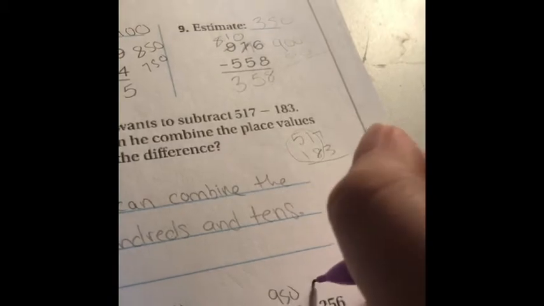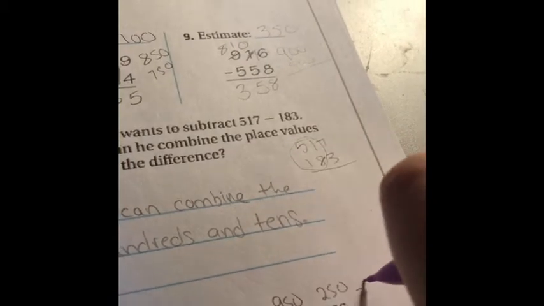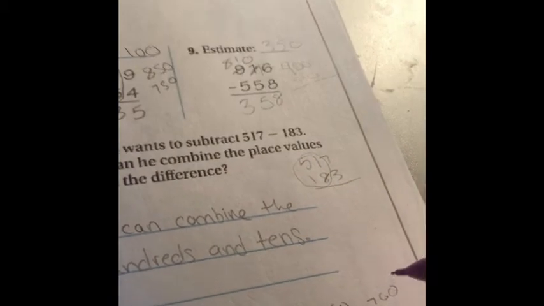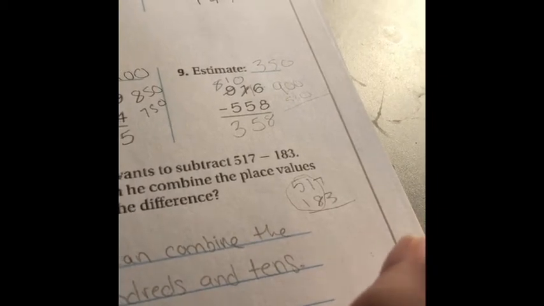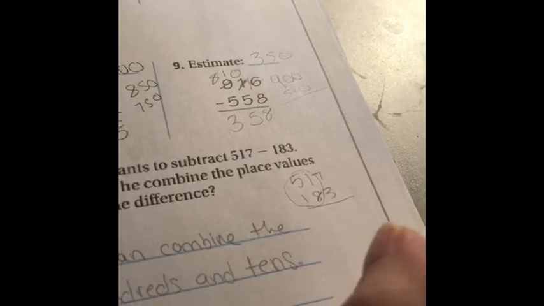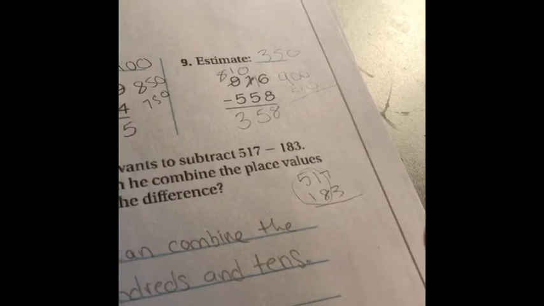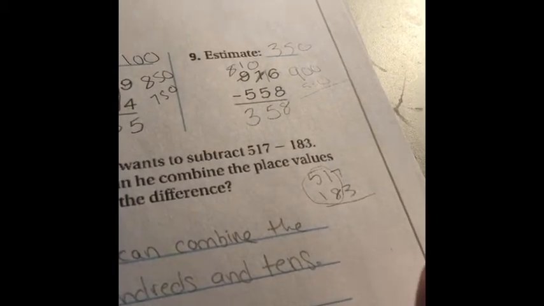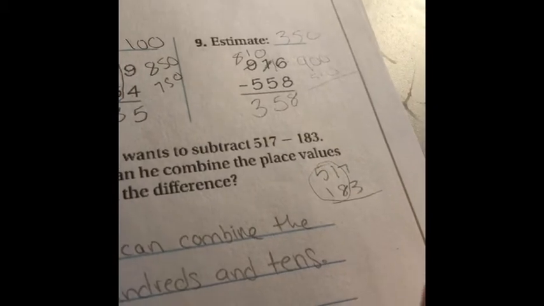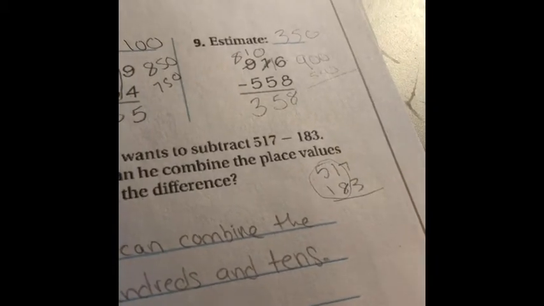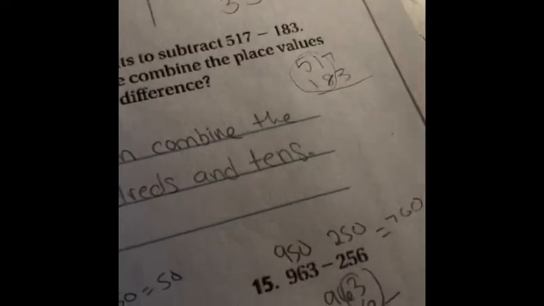So this is close to 950 minus 250 equals 700. If I write this vertically, 963 minus 256. Well, I'm going to look at these. 63 minus 56 is 7. And then 9 minus 2 is 7. 707 is close to 700.